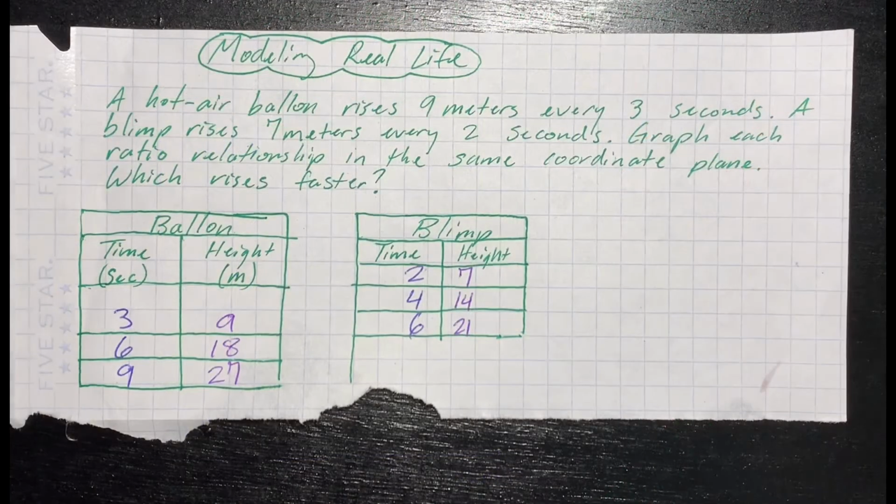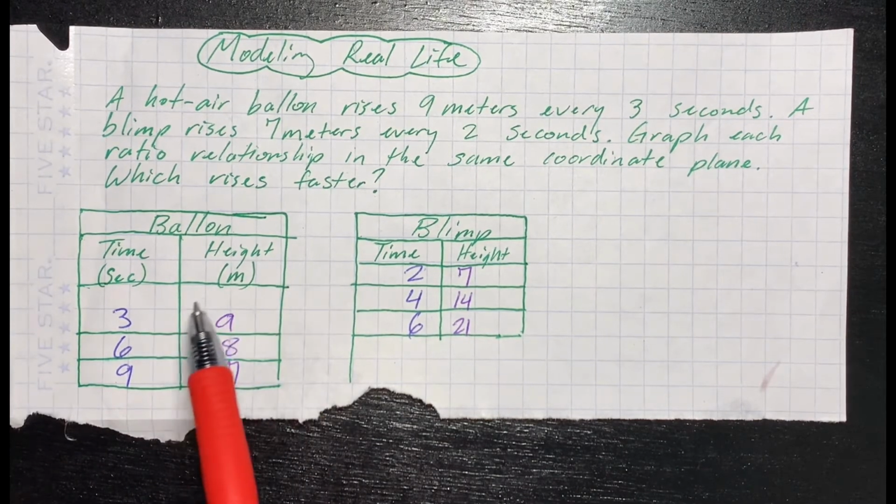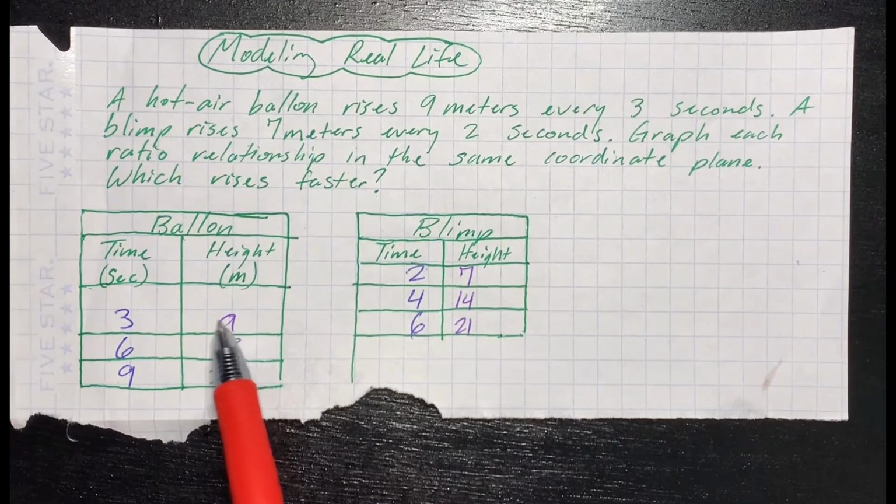Let's move on. Okay, so for this example, we're going to model real life. Now we have a hot air balloon that rises 9 meters every 3 seconds, and a blimp that rises 7 meters every 2 seconds, and we want to graph this ratio relationship in the same coordinate plane, and we want to know what rises faster. So again, the hot air balloon rises 9 meters every 3 seconds.